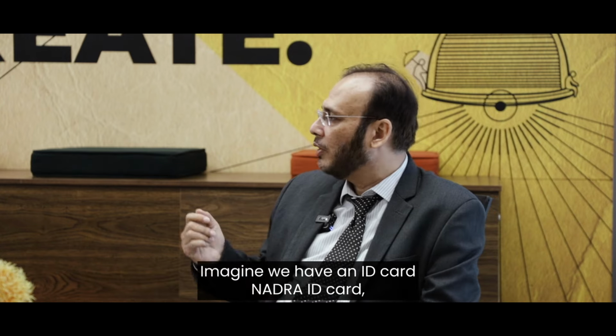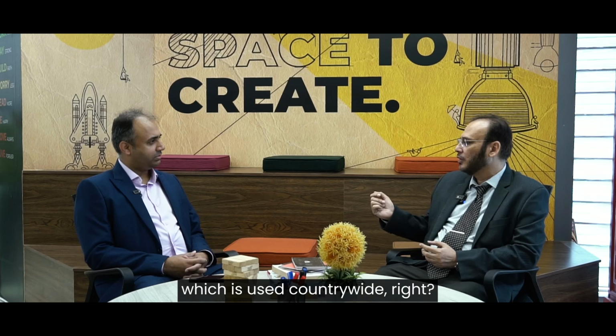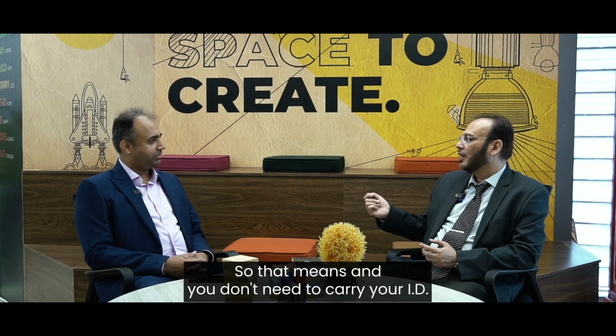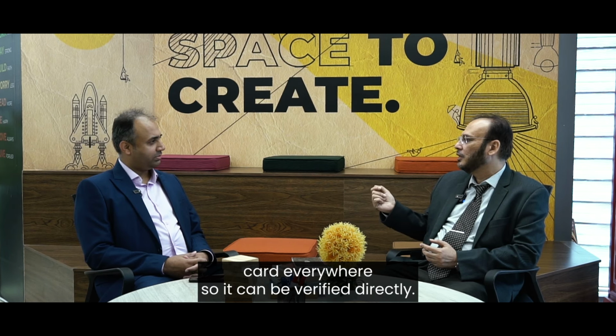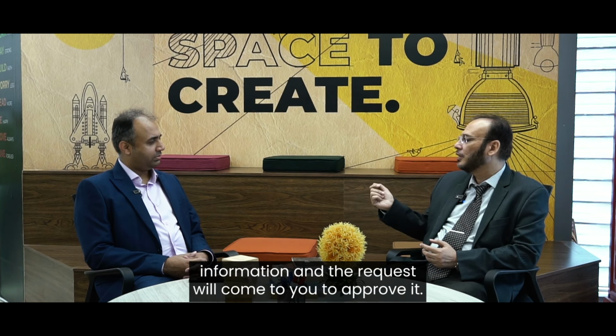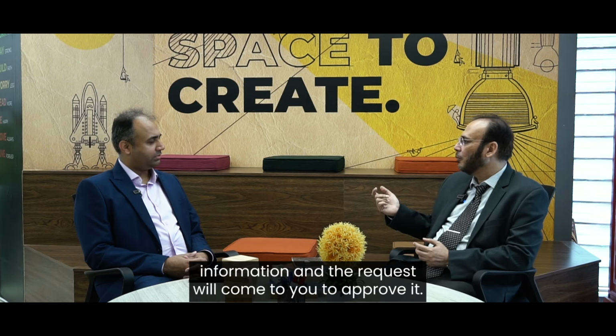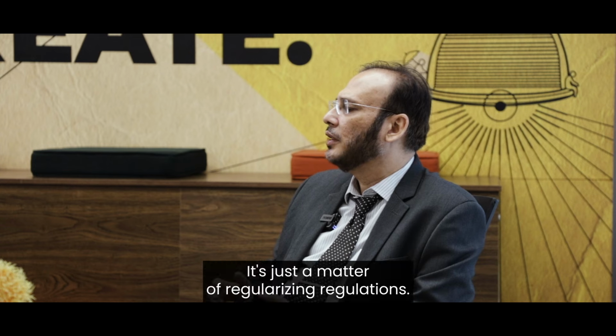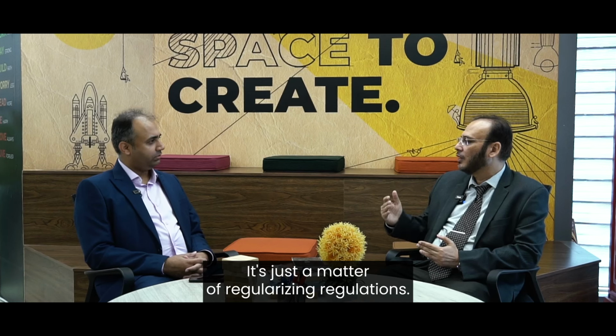Imagine we have an ID card, the NADRA identity card, which is used countrywide for identification. What if that can be linked to your wallet? That means you don't need to carry your ID card everywhere. It can be verified directly. For example, if someone wants to access your information, the request will come to you to approve it. It's your call to approve or disapprove. So everything is in place. It's just a matter of regulations.